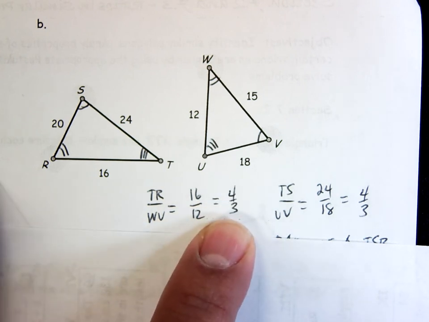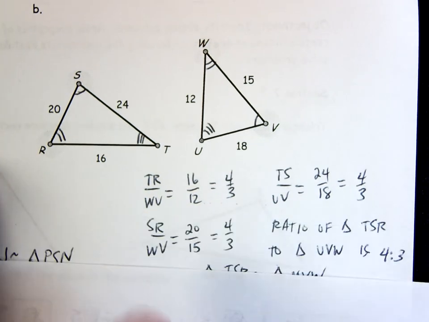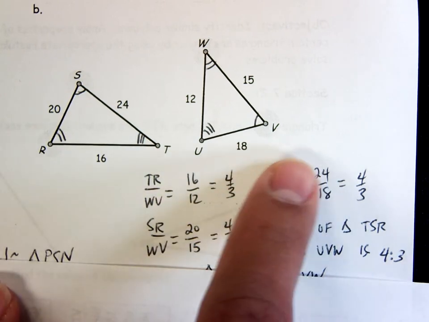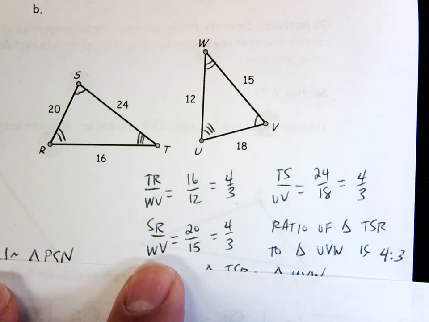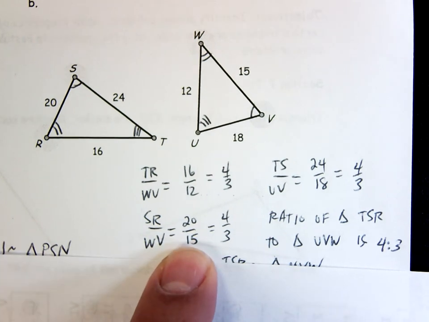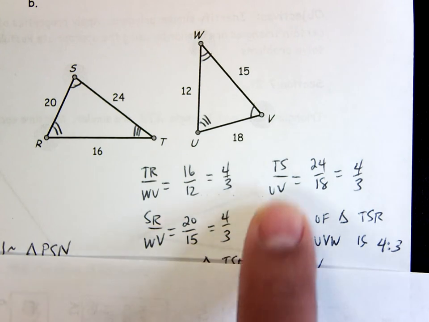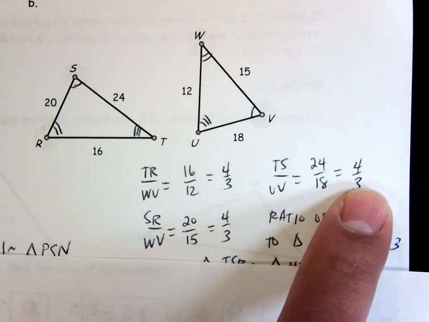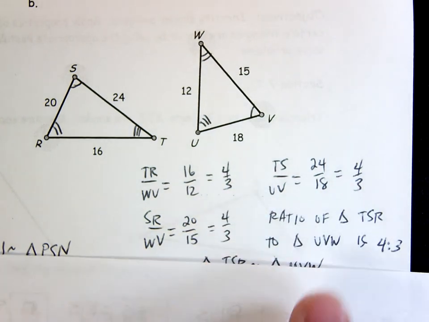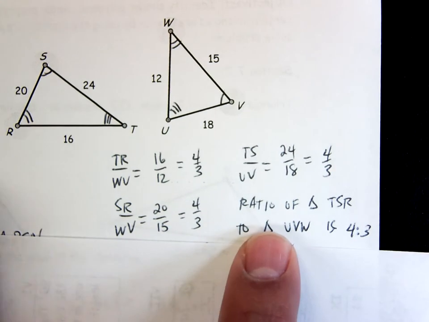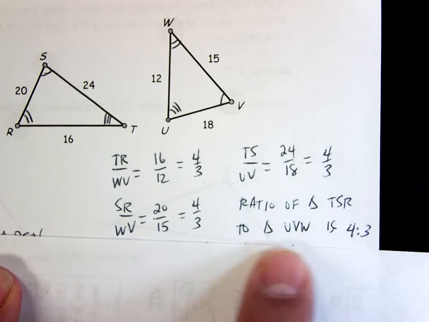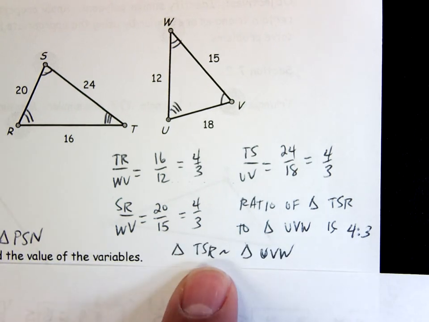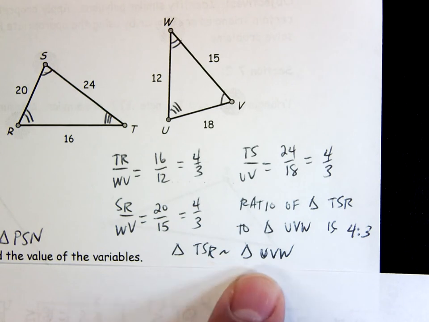So now let's make sure all the other sides have that same number. So then I go SR, and SR goes from 1 arc to 2, which means VW, and again I put WV. 20 over 15, which is 4 over 3. Matches up. And the last one, TS over UV, is 24 over 18, which is 4 over 3. So again, they're all equal to 4 over 3. They are all proportional. So if I'm going to write it, the ratio of triangle TSR to triangle UVW is 4 to 3. And if I write the statement, triangle TSR, this little squiggly means similar to UVW.